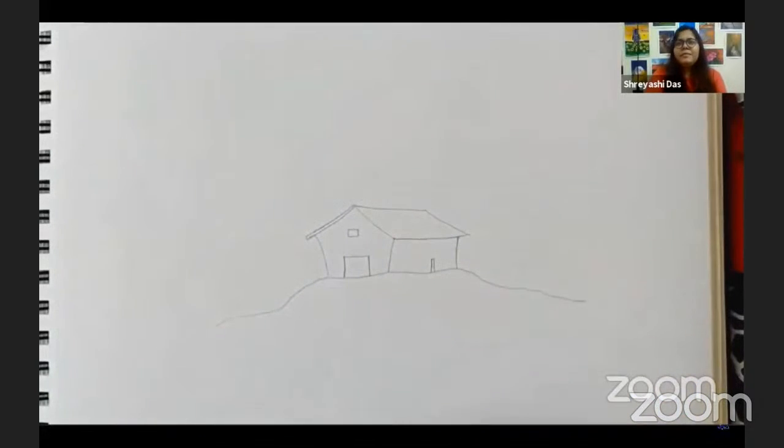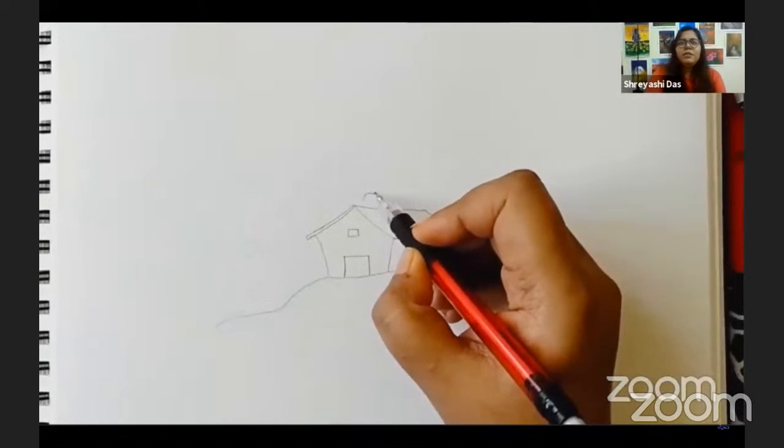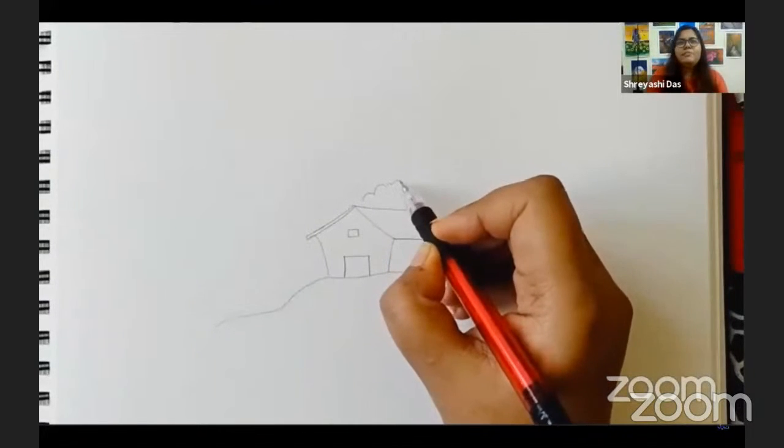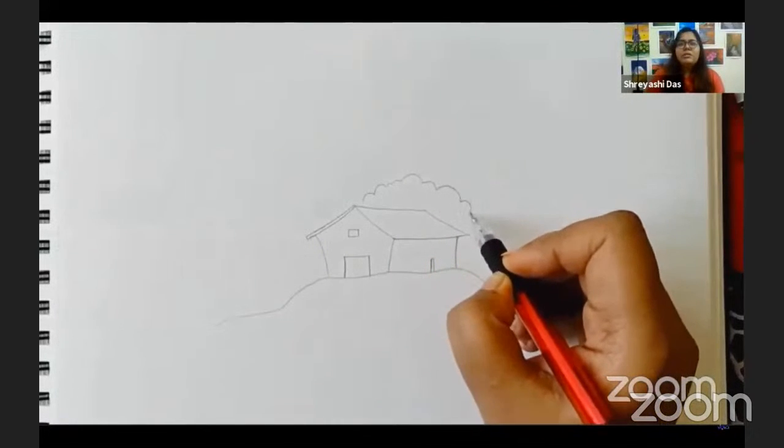Everybody ready? Everybody getting it up to this? The house and the land part is done for everyone. So we will now make some bushes. Your bushes can be as random as possible, okay? We will just make some bushes like this around the house.